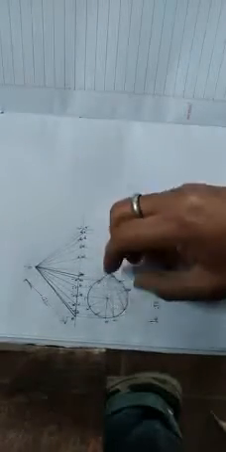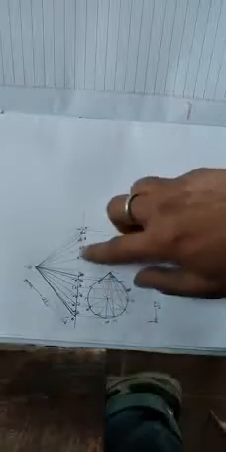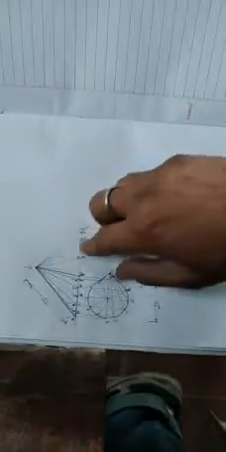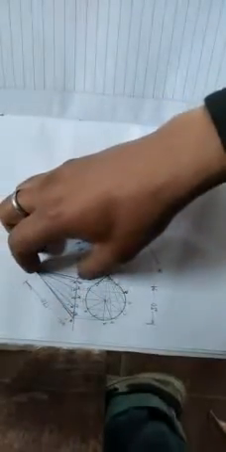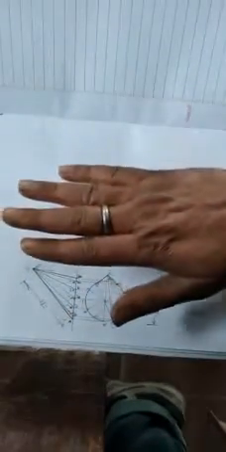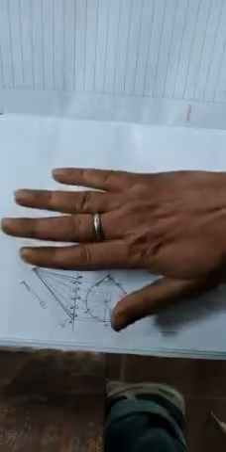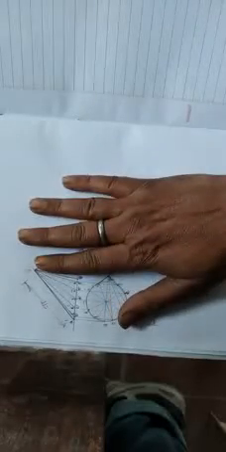Then we get the true lengths of OB, OC, OD, OE, OF, and similarly OH, OI, OJ, OK and OL. We can see the true length of only OA and OG, because these generators are parallel to the vertical plane only.